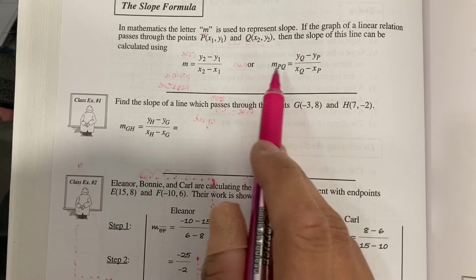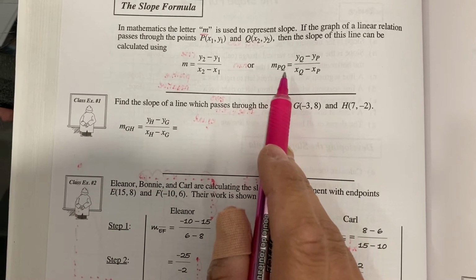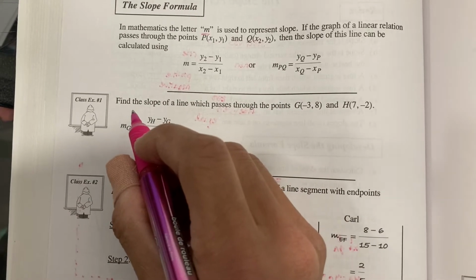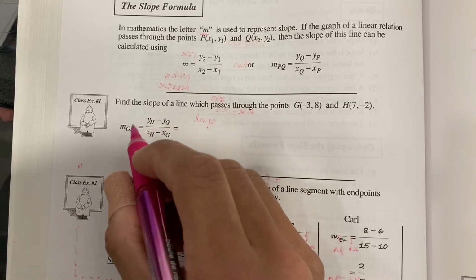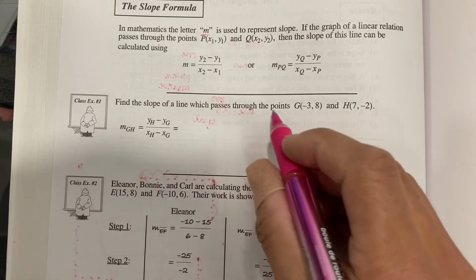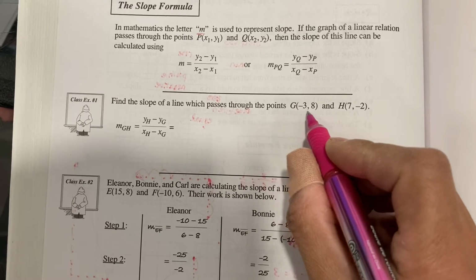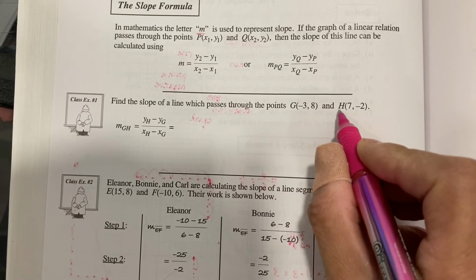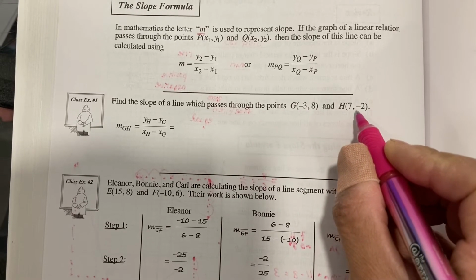But rarely do you see the slope formula written that way. But just in case you do, especially in this book, let's go over this example. Find the slope of a line which passes through the points G at -3 and 8, and H at 7 and -2.